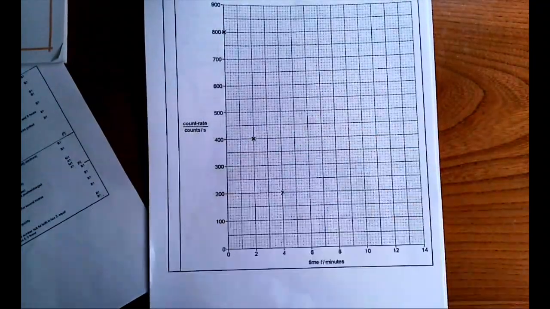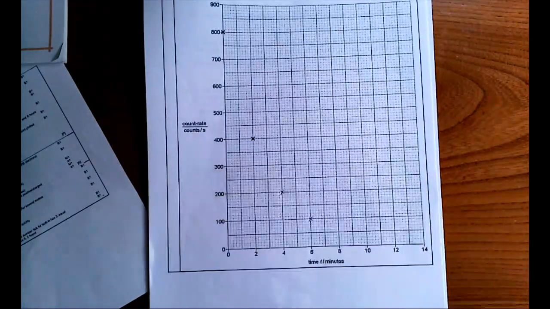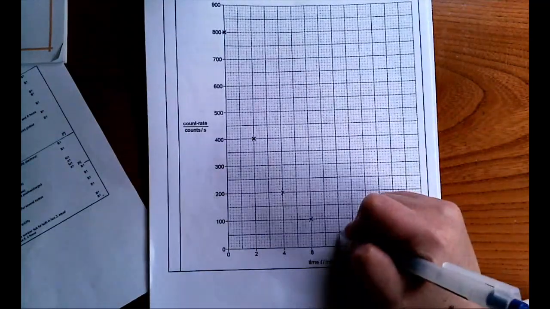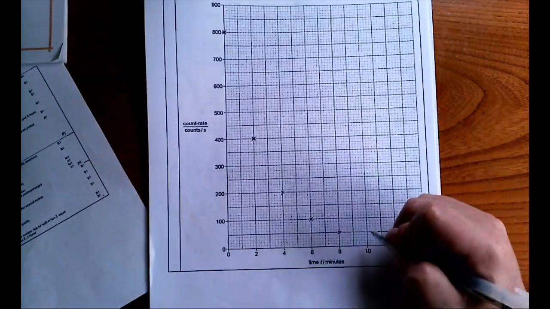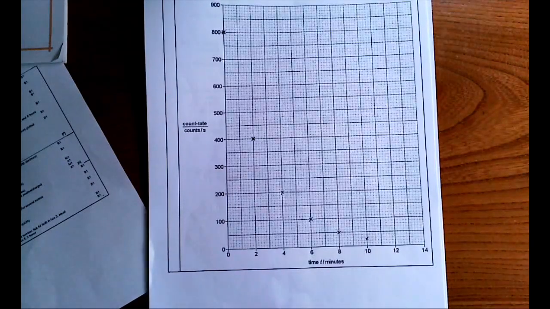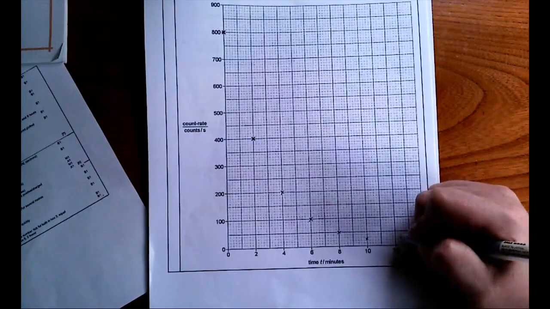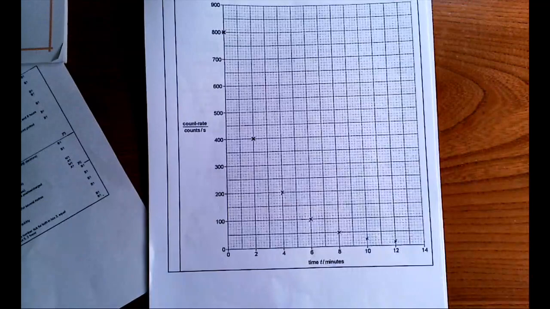So at 4 I plot at 200. 200 halves to 100 another 2 minutes later. That then halves to 50 at 8 minutes. At 10 minutes that's going to halve again to 25. And then at 12 minutes that will halve again to 12.5. So there's 10, it's about there.